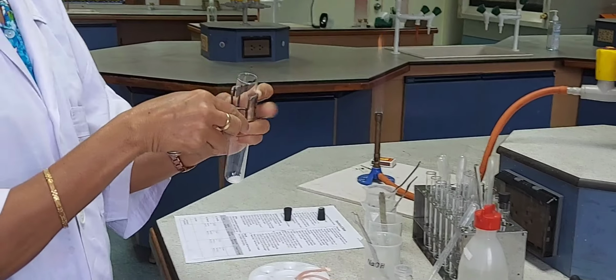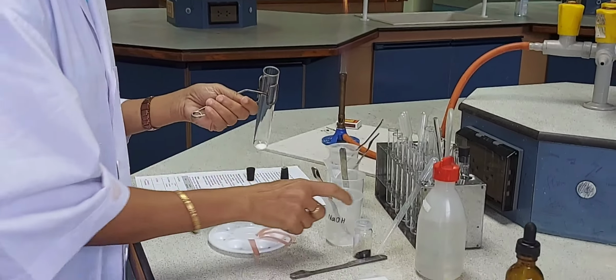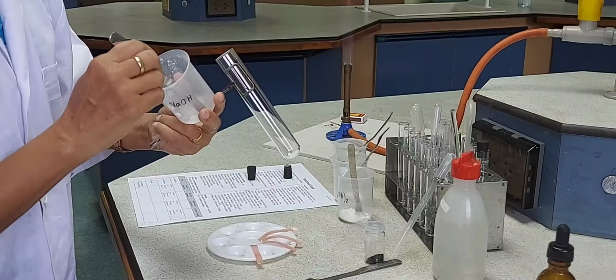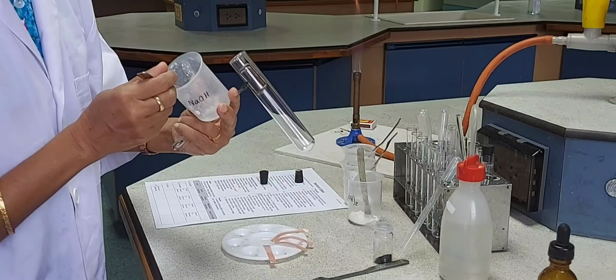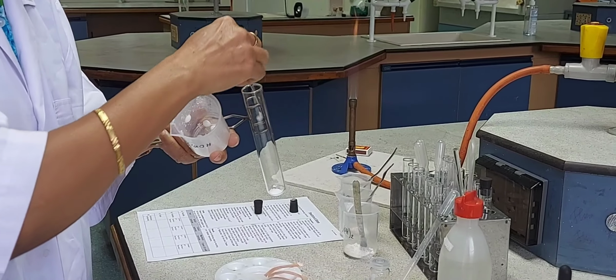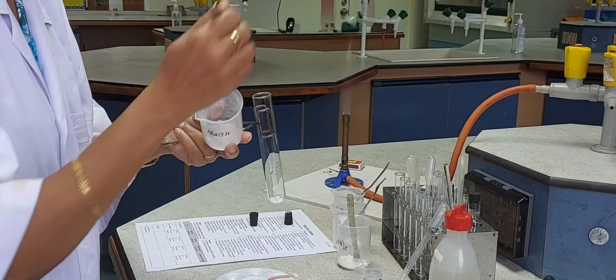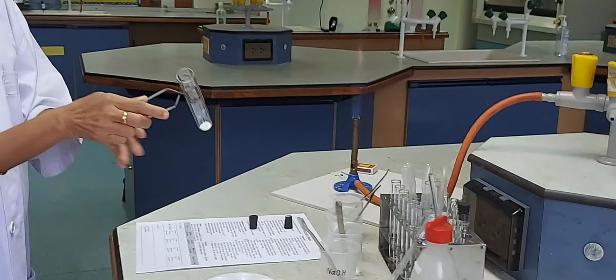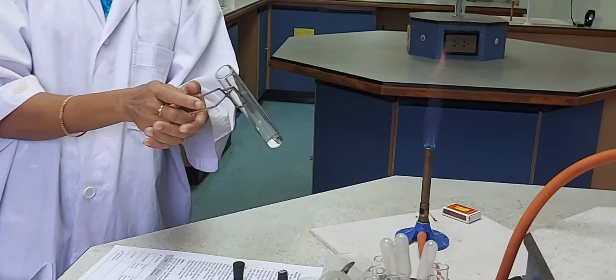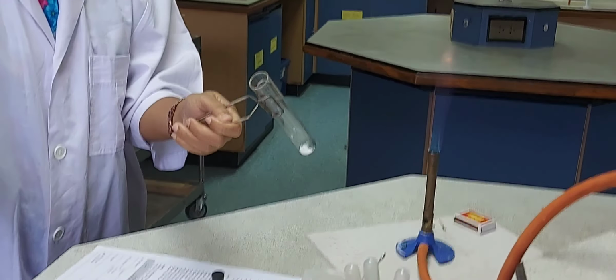So ammonium chloride is taken in the boiling tube, and to this I am going to add a few pellets of the sodium hydroxide. And then I am going to heat the mixture and observe what happens.